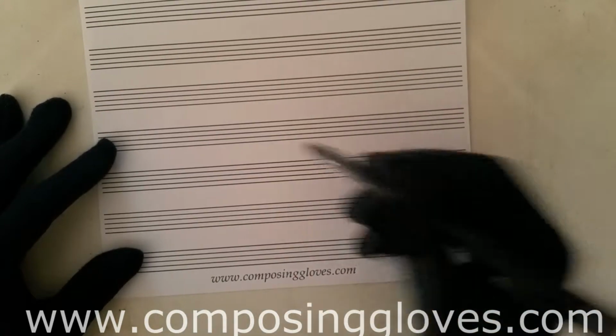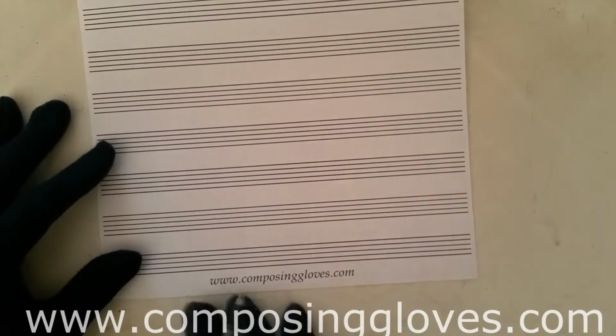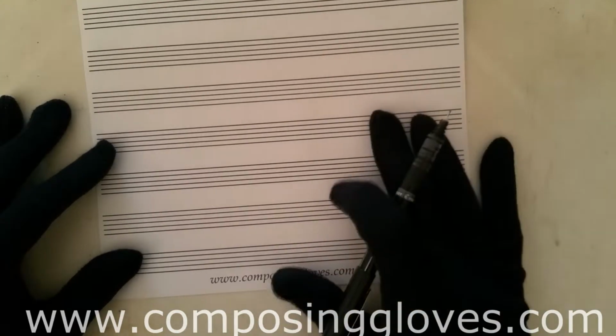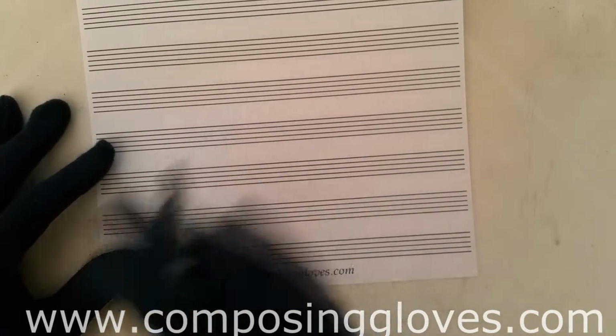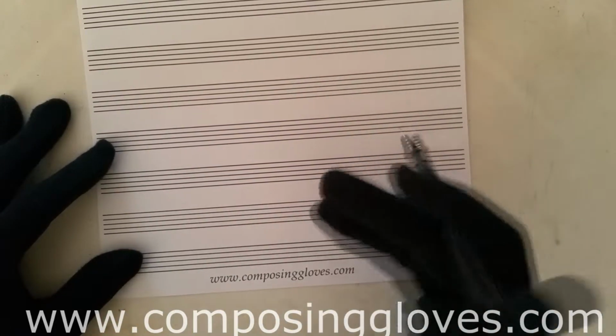So I'm going to teach you using written music. If you look here, composinggloves.com, it's my website. You can go and download this template for sheet music. This is actually called staff paper, and you can print it out and follow along. It's totally free.